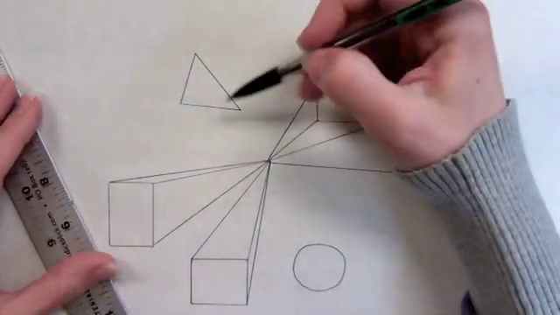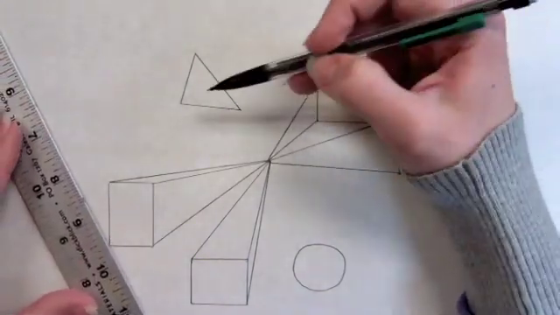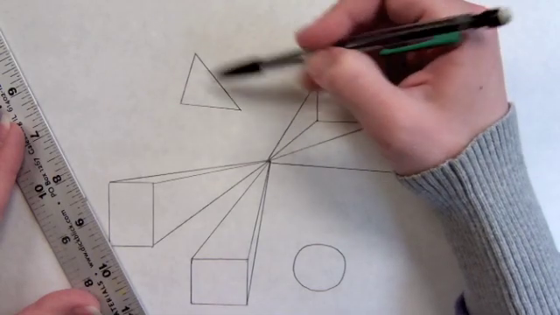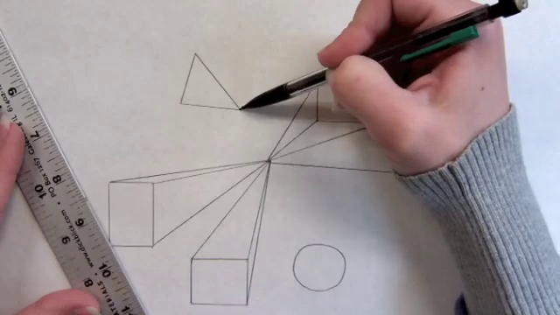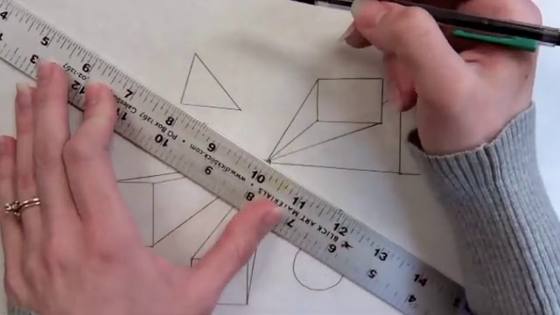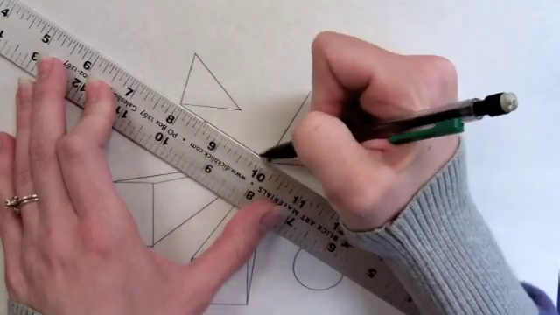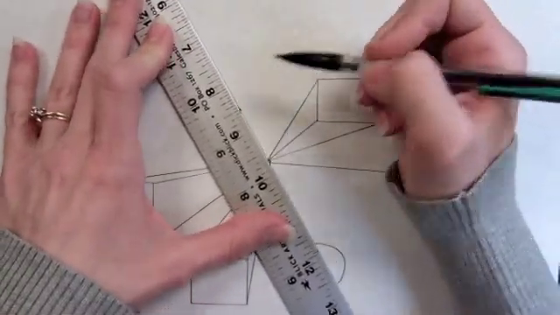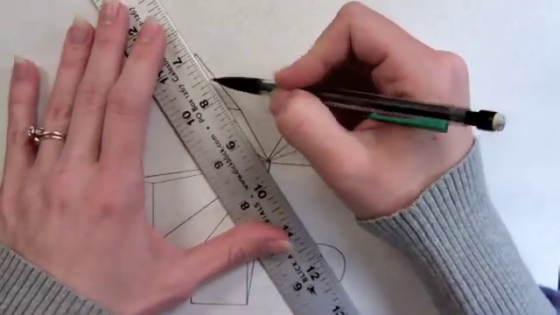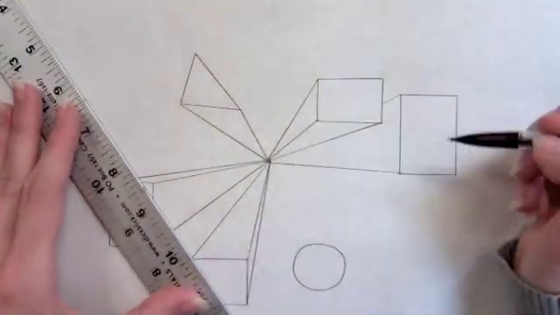Now, if you decided to try buildings that are different shapes, same rules apply. You're going to go to each corner and draw a line from the corner to the vanishing point unless it goes through your shape. So on my triangle, these 2 will, that one I would have to draw through, so I'm not going to do that one.